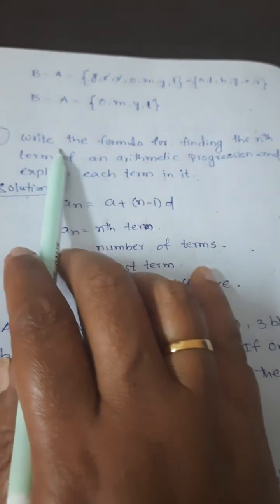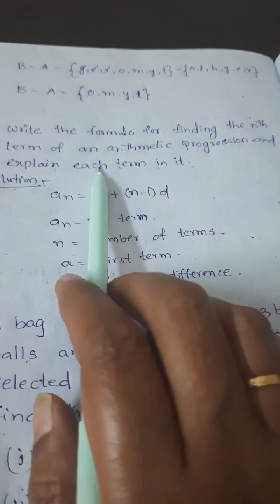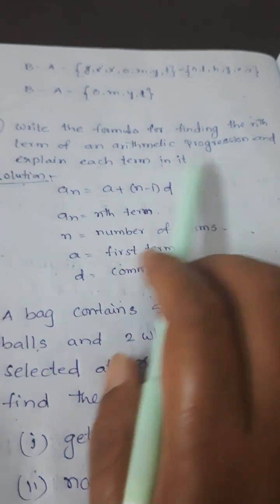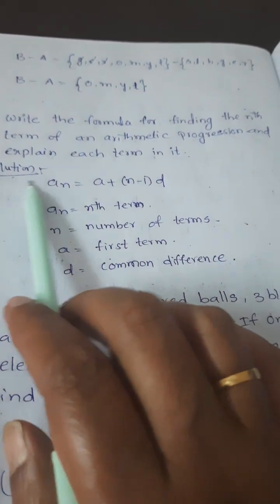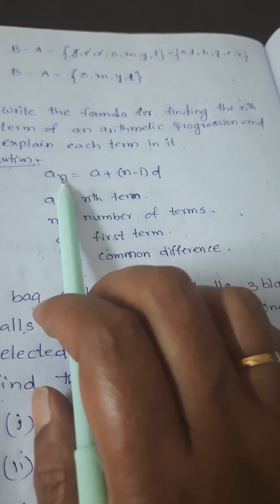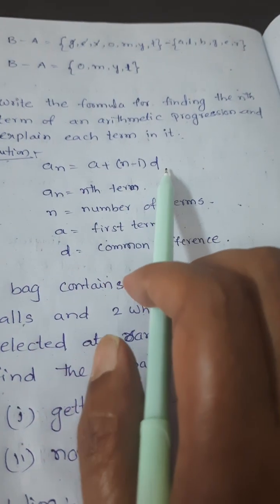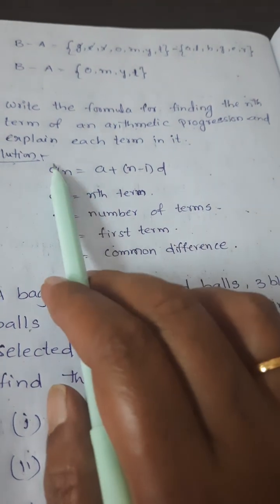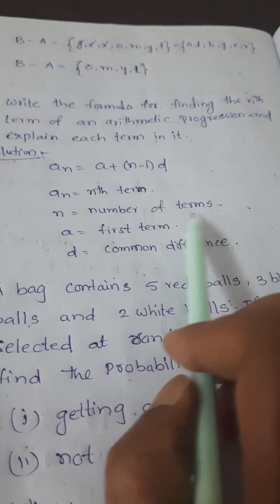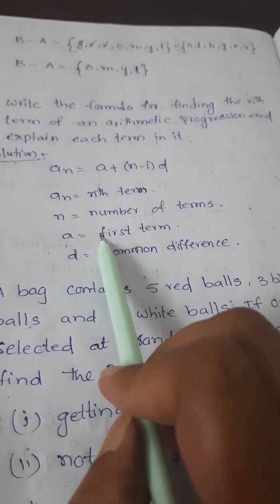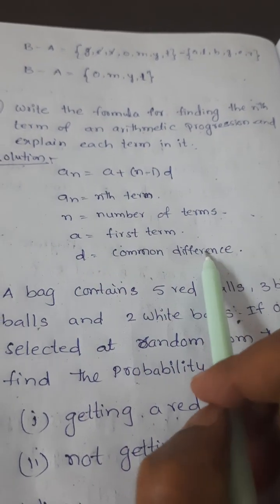Next, 8th question. Write the formula for finding the nth term of an arithmetic progression and explain each term in it. Solution. The nth term of an arithmetic progression is an is equal to a plus n minus 1 into d. Here an means nth term, n means number of terms, a means first term, d means common difference.